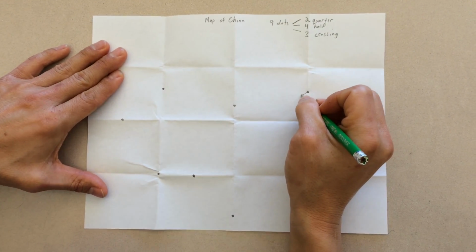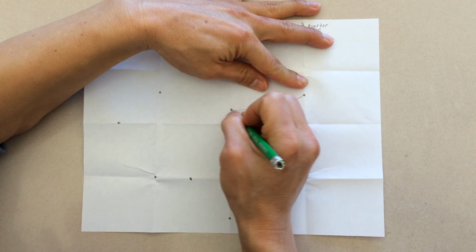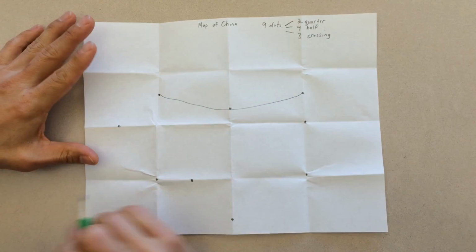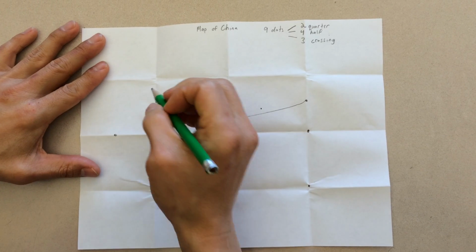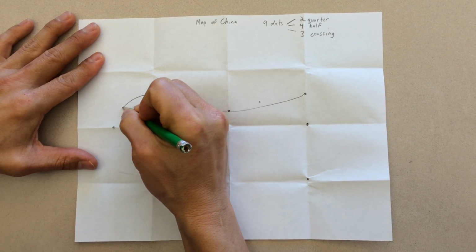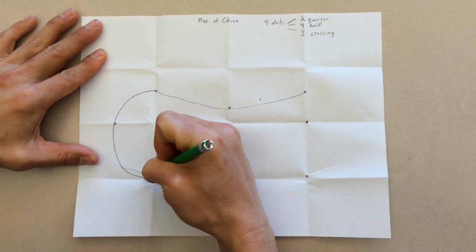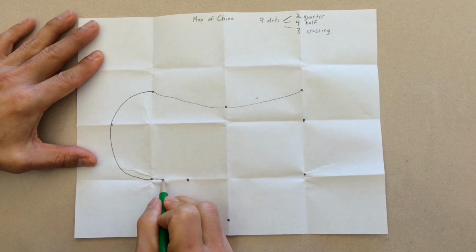The first 3 dots are like this. I call this the saddle of Mongolia because they conquered so much land on horseback. Mongolia is right there. Then we do a big capital C for China, like this. Okay, and we're going to continue that right to there.